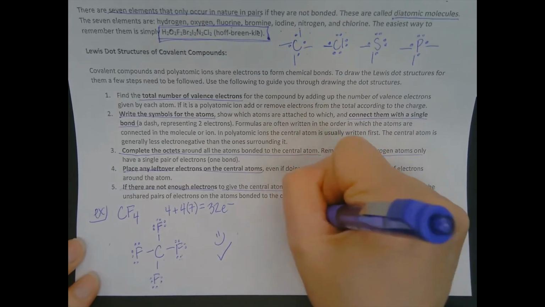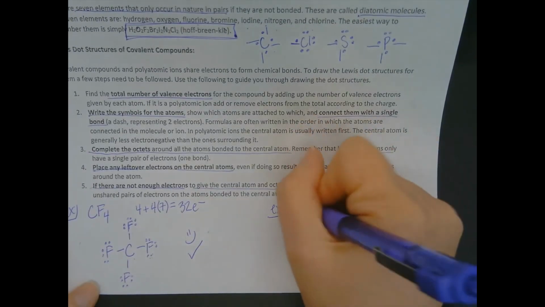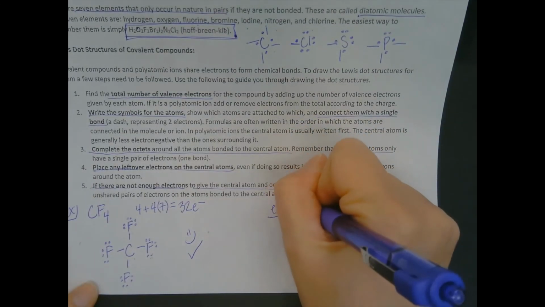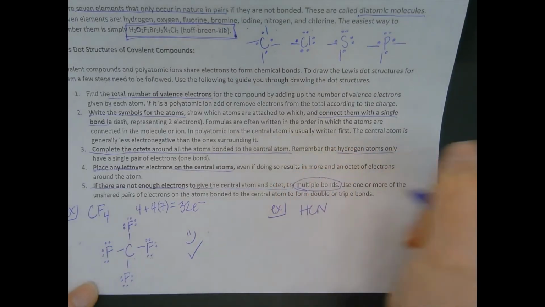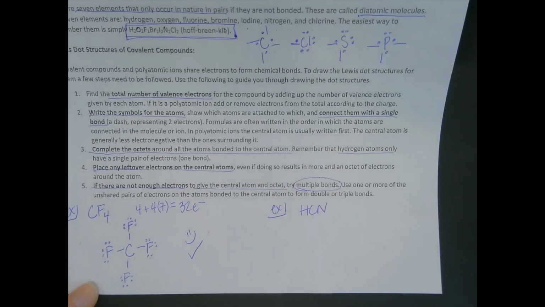Okay, let's do another example. HCN. Okay, so step one is going to be counting up your total number of valence electrons.